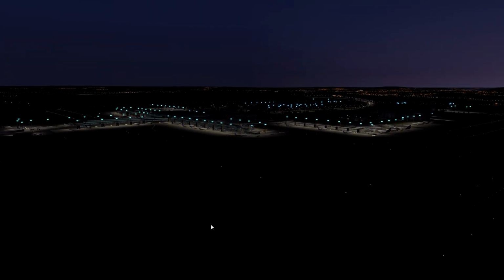So I think this is a good package to have when it's done. Hopefully we'll get this working with, of course, the permission from the other developers.